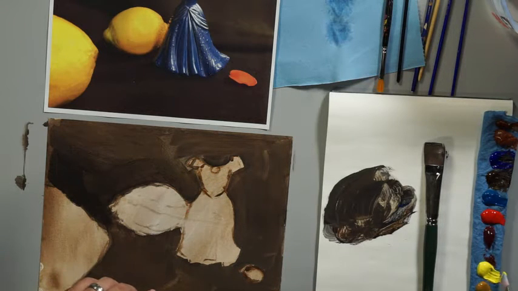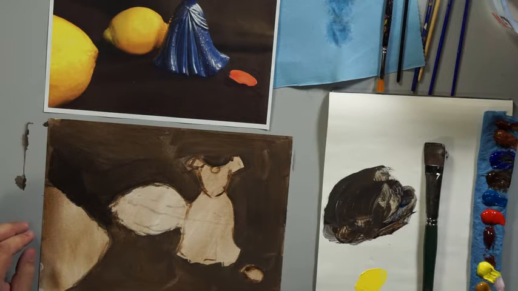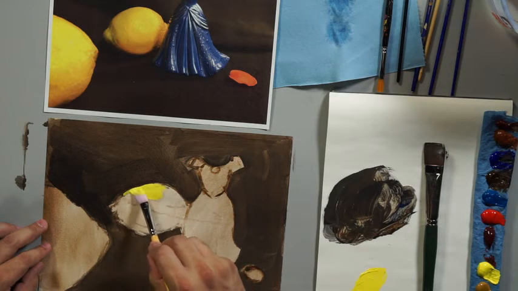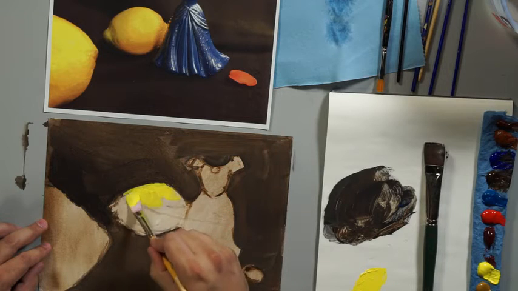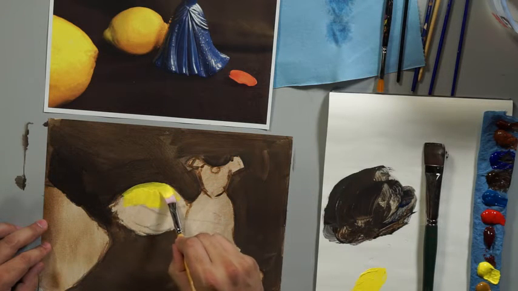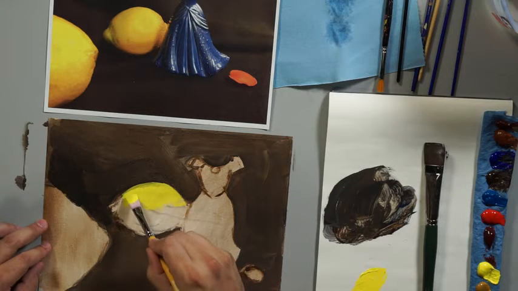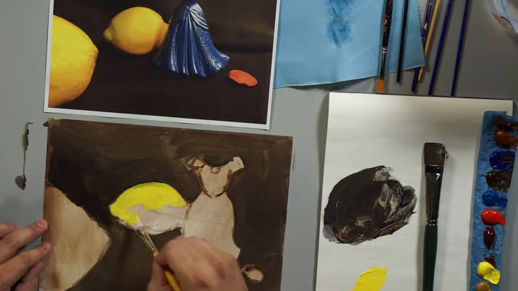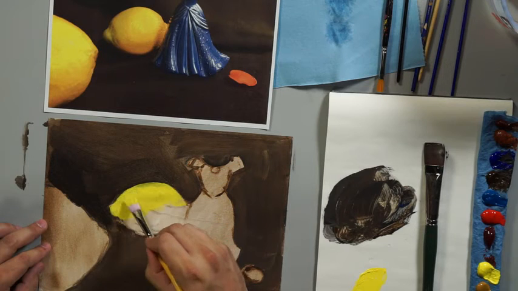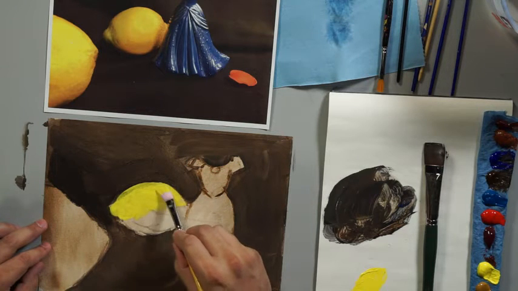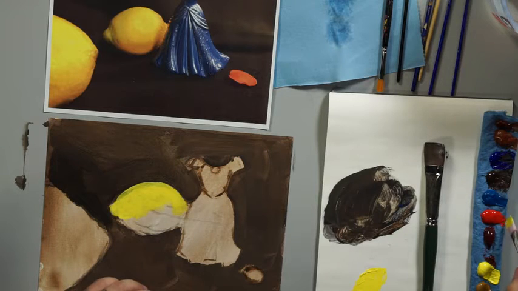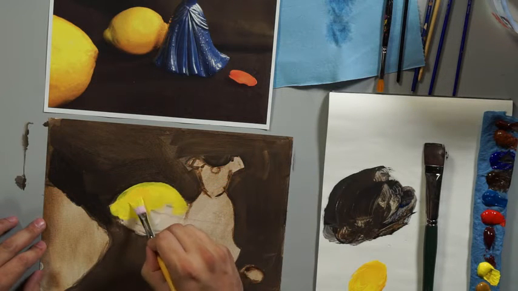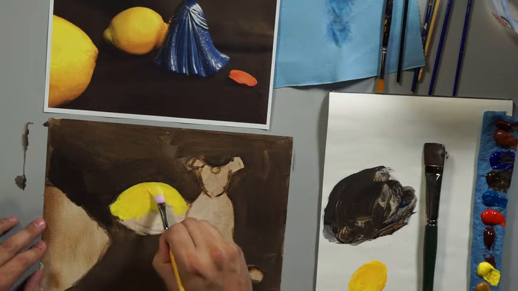So keeping it simple. For these lemons, I'm a little worried because cad yellow, especially if it's a cheap cad yellow, can be fairly transparent. So it might take a couple layers to get the cad yellow to really pop out, or I might end up having to paint a layer of titanium white and then do the cad yellow on top of that, just so I can cover up those dark areas of the underpainting. So that's looking a little bit cool, and it could be that instead of the cad yellow medium, I put out the cad yellow light or lemon yellow, which is a bit cooler.